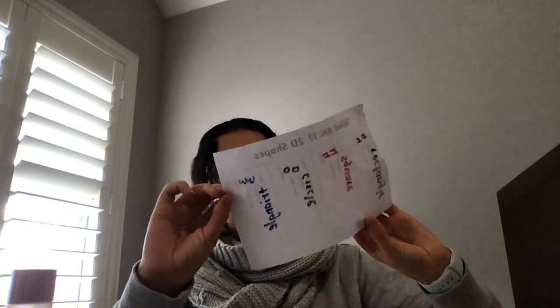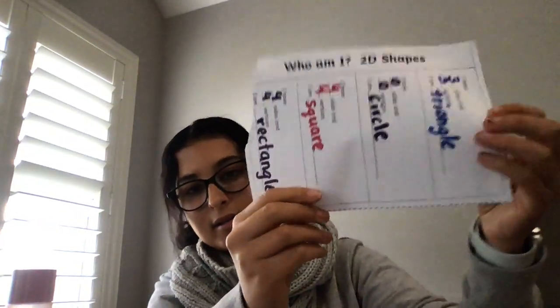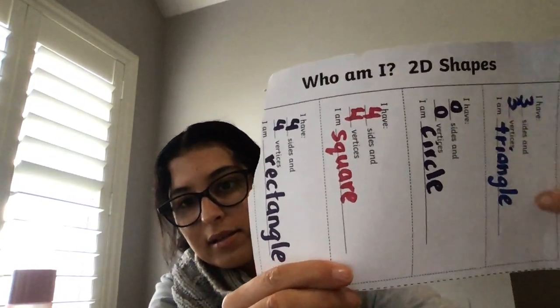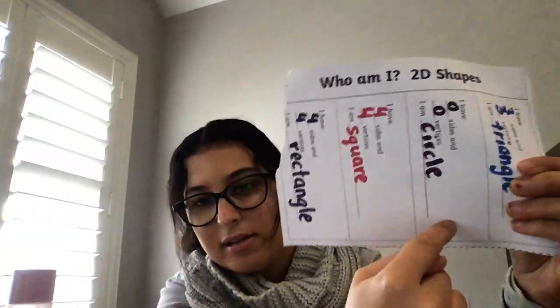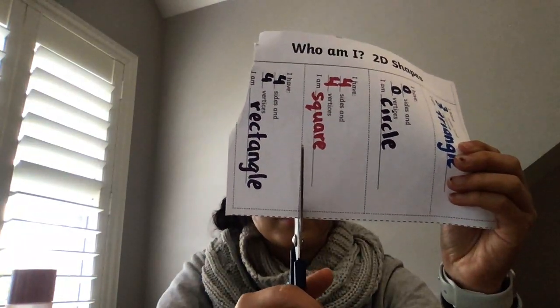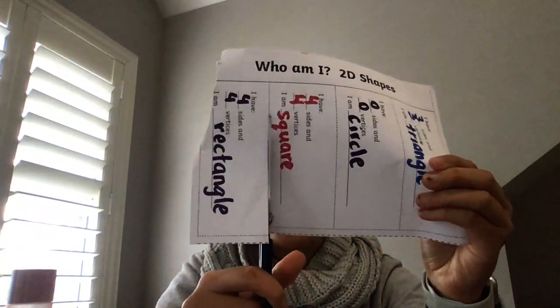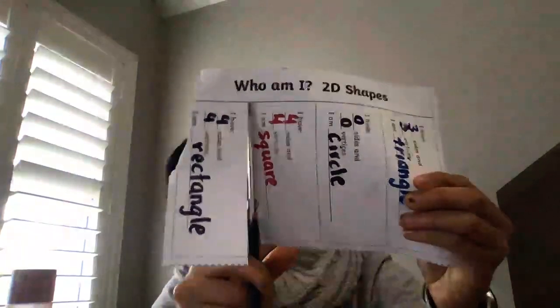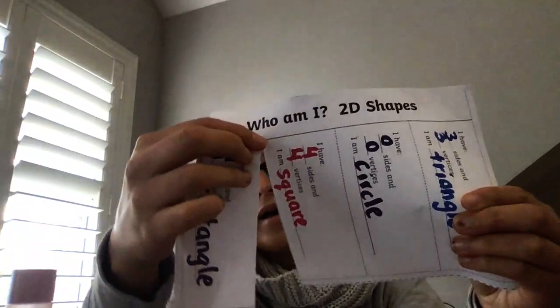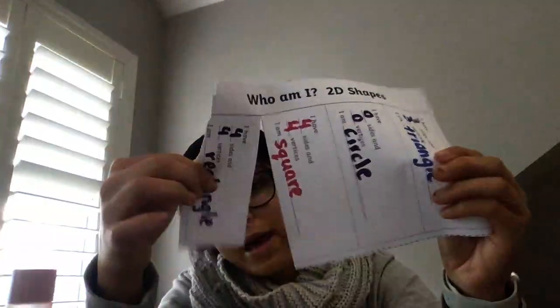What you're going to do is there actually is some dotted lines. If you look really closely, there is some dotted lines down your page. Can you see the dotted lines? That's right. So what we're going to do now is we're going to cut on the dotted lines. So cut, cut, cut. But we're going to stop when we get to the black line. So don't cut all the way to the end. Just cut to where the black line is, because we're making a flap.